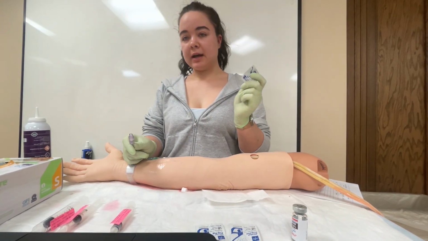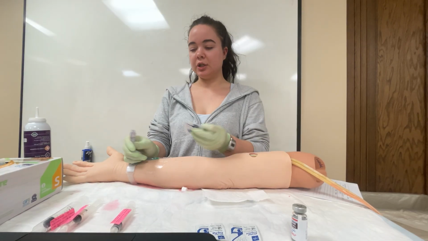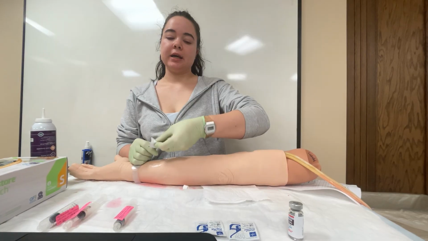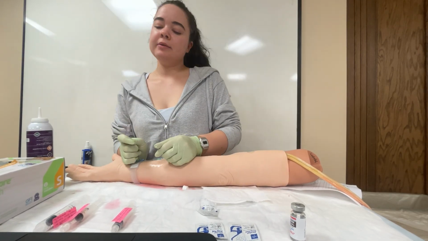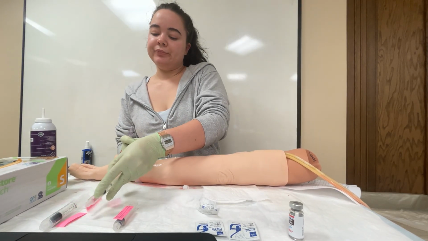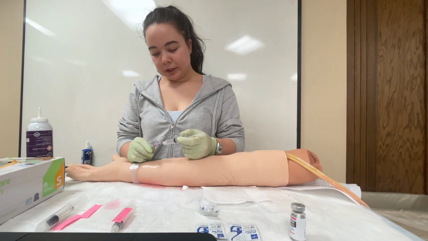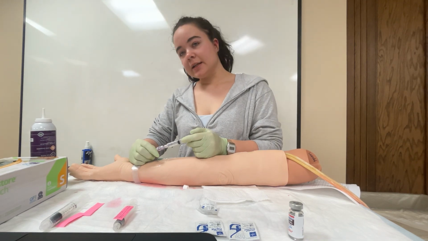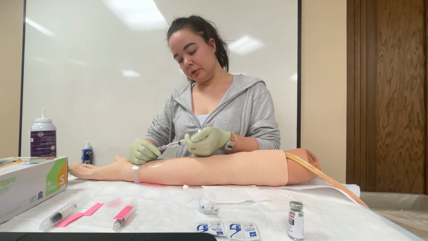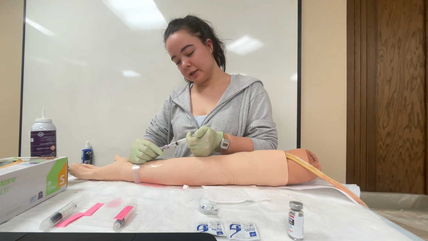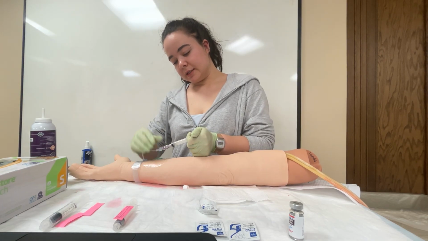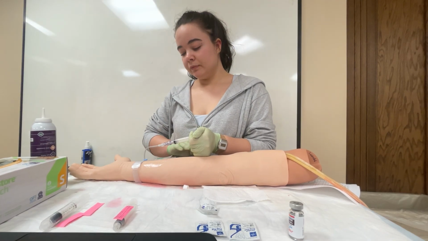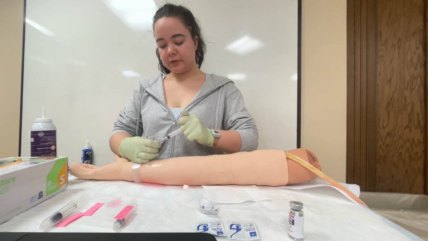I would take this out of its packaging in a real situation, and we're going to clean for 10. 1, 2, 3, 4, 5, 6, 7, 8, 9, 10. I'm going to allow that to dry. I have my pre-filled normal saline over here. I'm going to go ahead and connect this. I'm going to aspirate. I did get some blood return, so I'm going to go ahead and slowly inject my 3 milliliters of normal saline. Again, I am assessing for infiltration and inflammation. None were noted. Take this off.